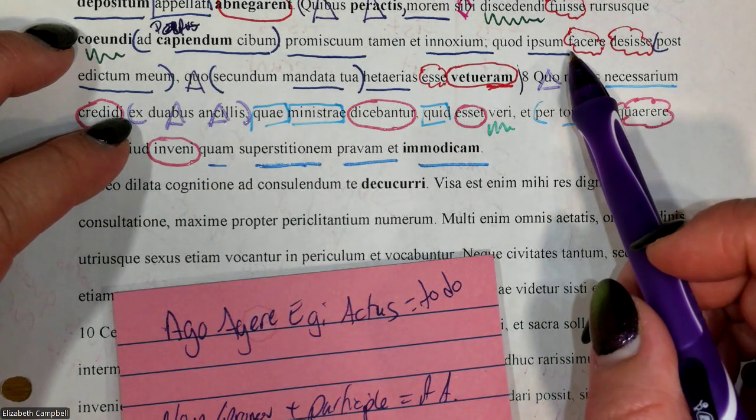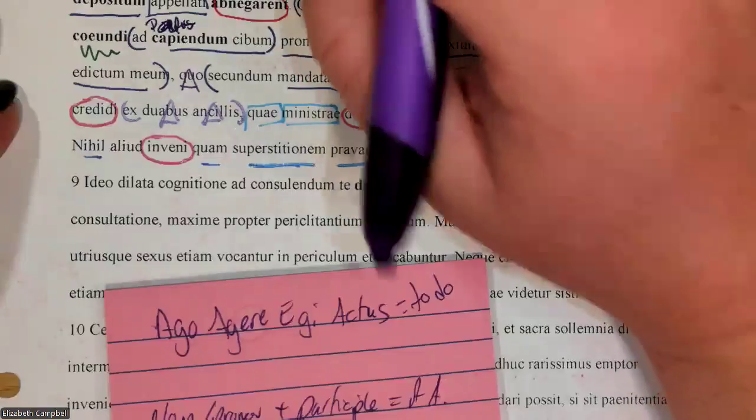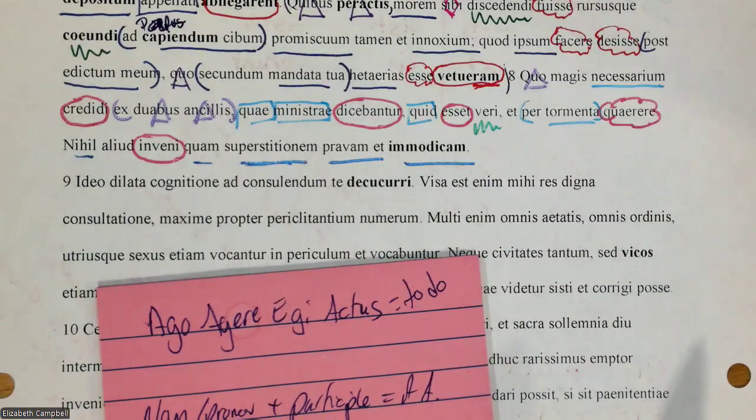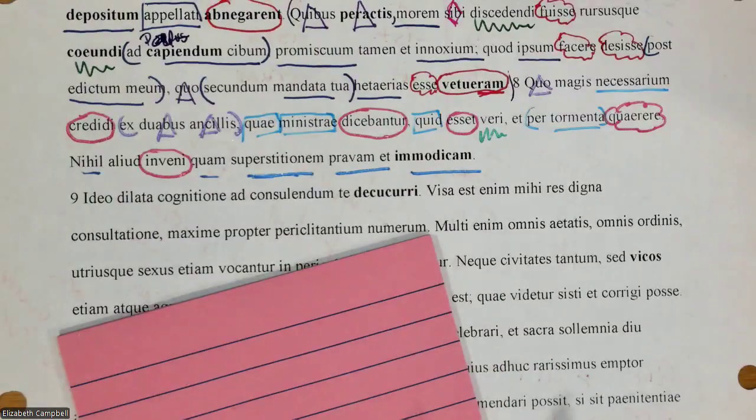Let me see if I can make that better. I've got to clean that up. Hold on, let me make that better. There isn't really a good way to do this one. I'm going to go to a new page. I need to get better post-it notes.